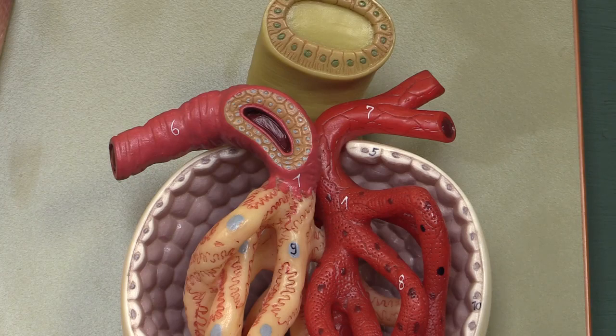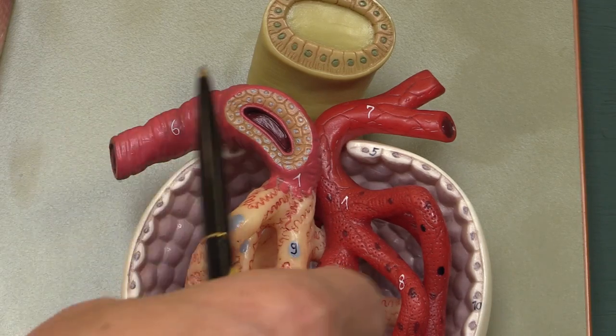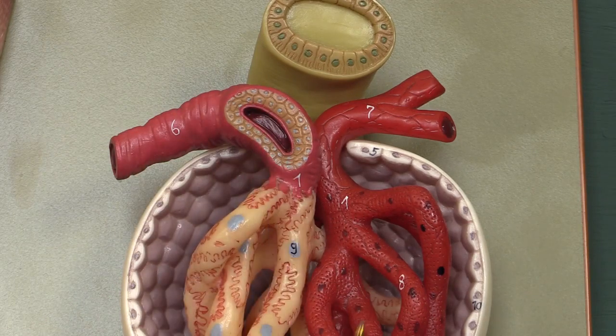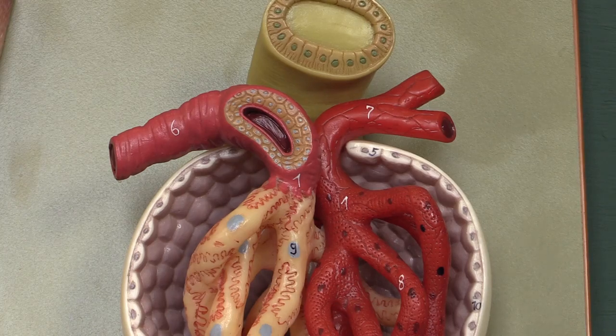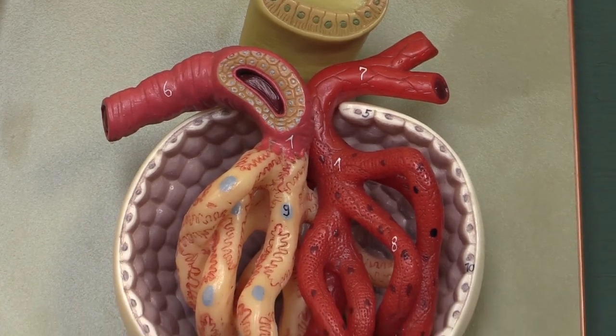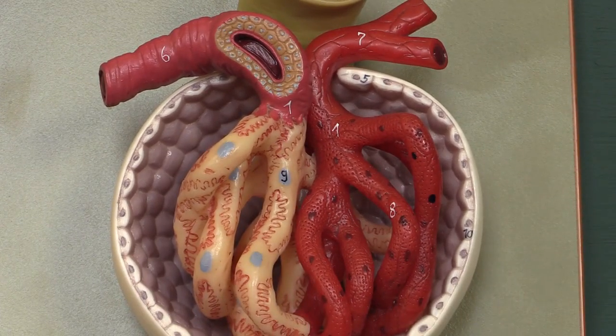So if there's a reduced glomerular filtration, that can be regulated by dilation of the afferent arteriole, allowing more blood to go into the glomerulus, thereby increasing the glomerular filtration rate.